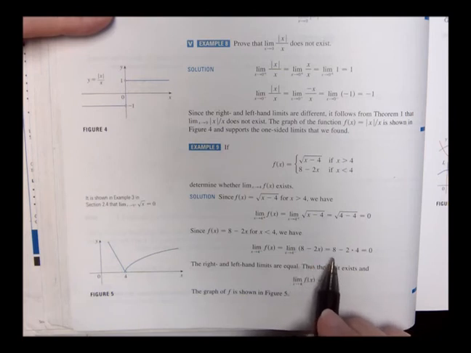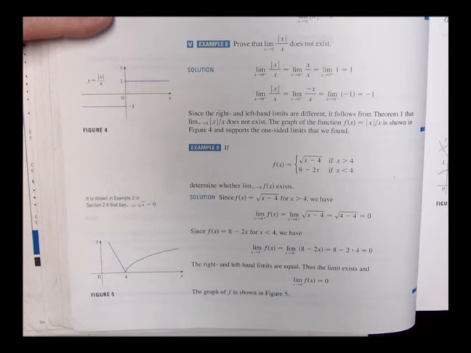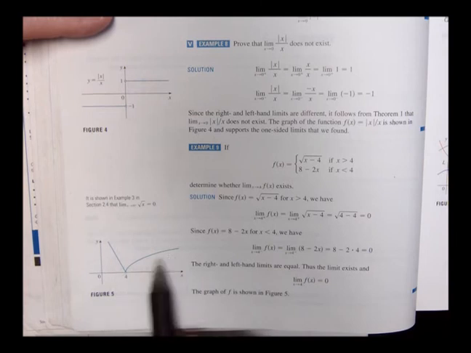We plug in our 4 here, and we also get 0. Since our right hand equals our left hand, then the limit does in fact exist. The limit as x approaches 4 of f of x is 0. And the graph shows this right here. Okay?